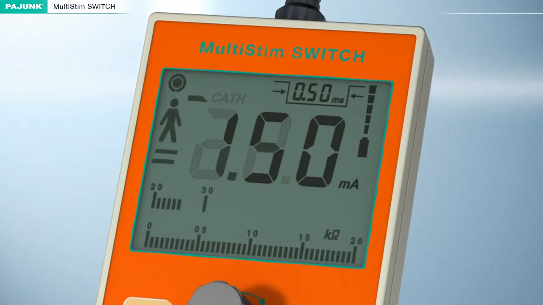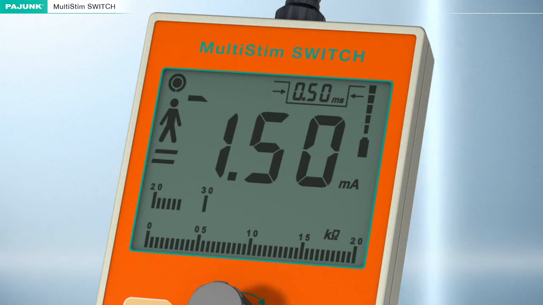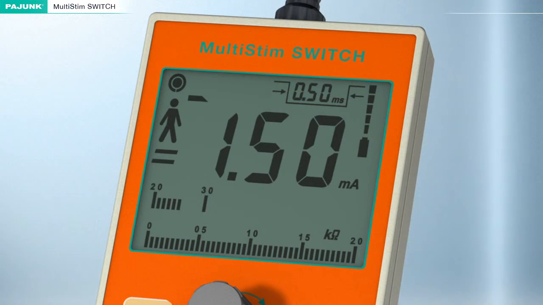Display of patient resistance. Incorrect placement of the cannula is recognized immediately through continuous indication of the patient resistance. The Multistim switch therefore provides an essential advantage regarding safety for the patient. Medical studies conducted under the direction of Dr. Ban Sui have confirmed that patient resistance will increase distinctly in cases of intraneural, intravascular and intrathecal punctures.